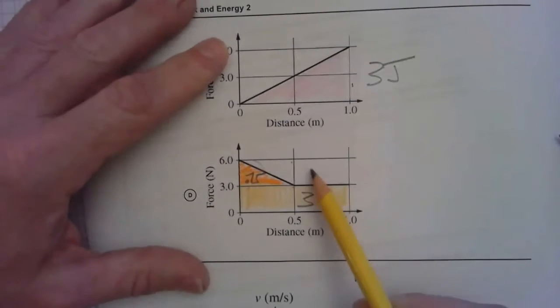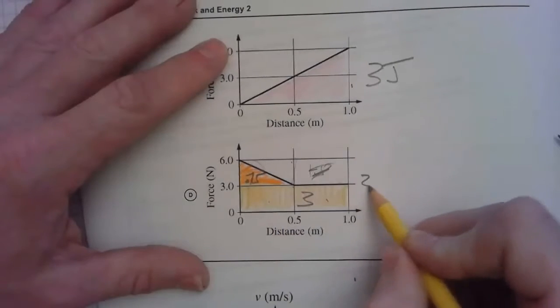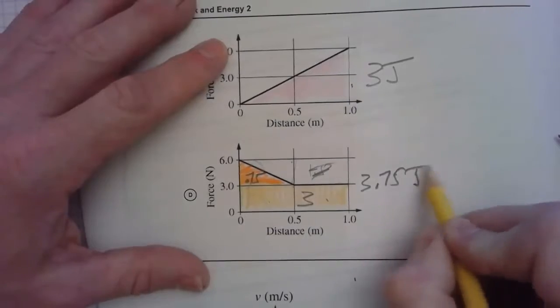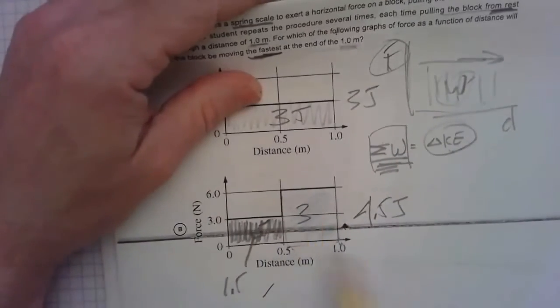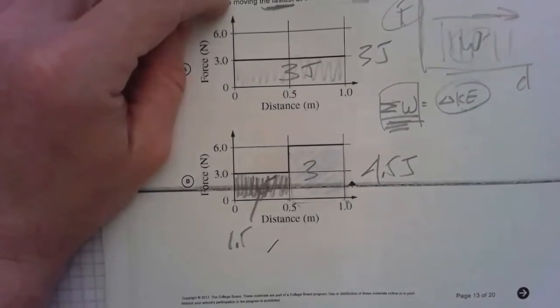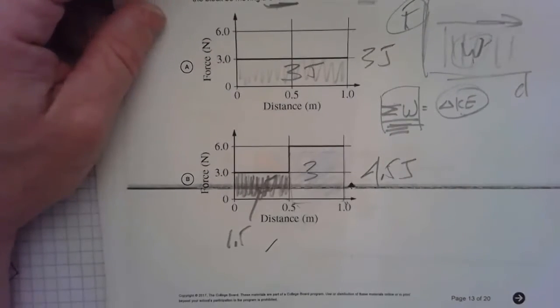Another way to do this, by the way, would be to just say, all right, how much is each block? And that would be a half times 3, which is 1.5. So 1.5, 1.5, and then half of 1.5. So that works. So this would be 3.75 joules. And the winner is B then, with the largest area. Probably could have done that just by visually inspecting it, but it's worth doing the calculations. This is 17, just making sure, yep, B is the correct answer.